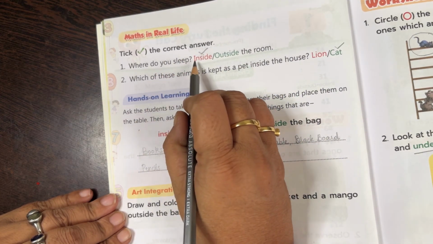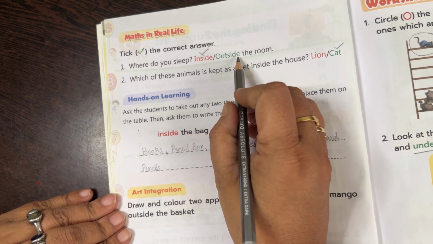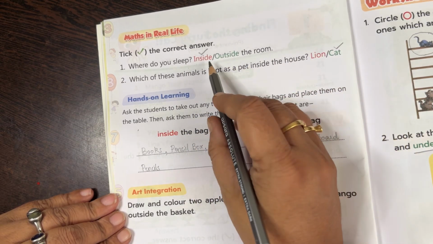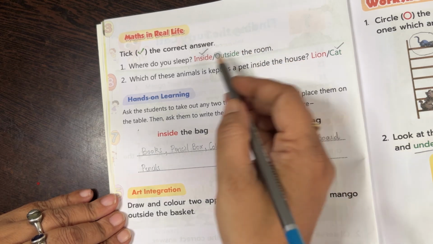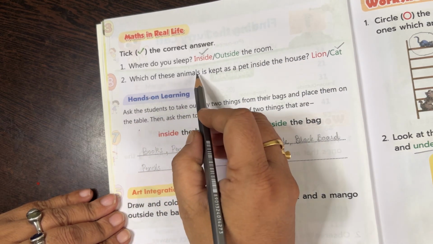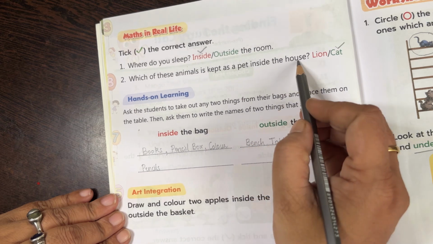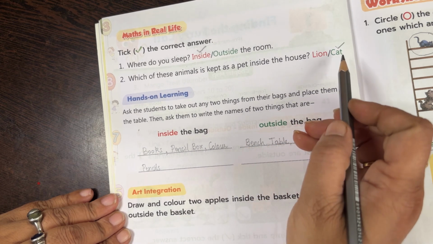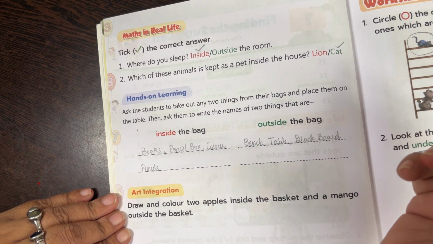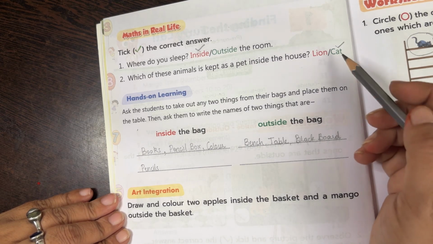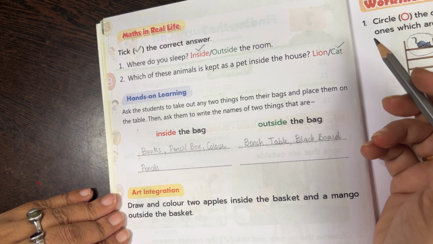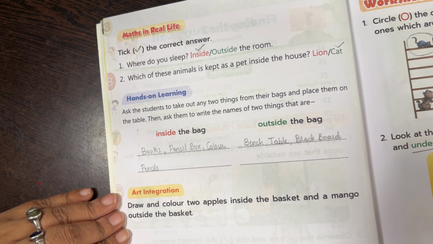Where do you sleep? Inside or outside the room? It has to be inside the room. You don't sleep outside the room, right? Now, second one. Which of these animals is kept as a pet inside the house? Lion or cat? You cannot keep a lion at home as a pet. We'll get scared, no? Yes. So, a cute little cat, we can keep it as a pet inside the house.